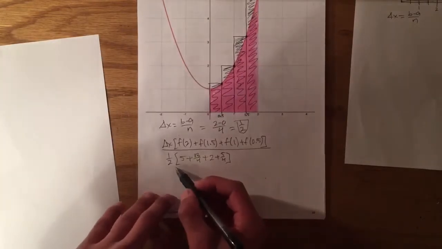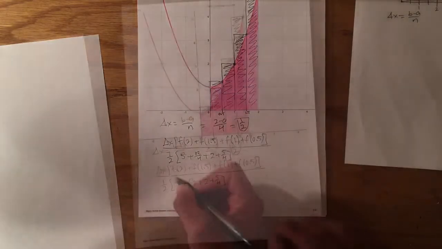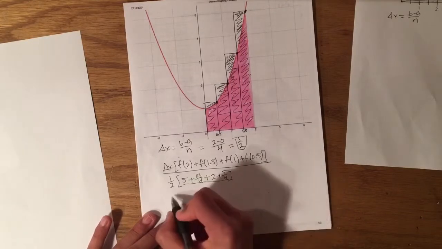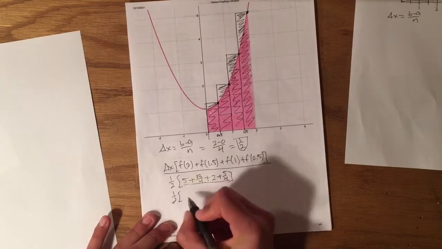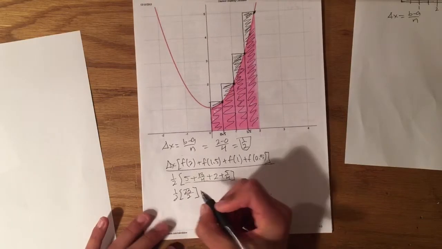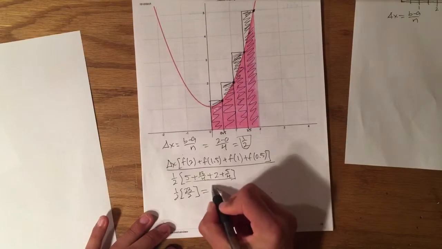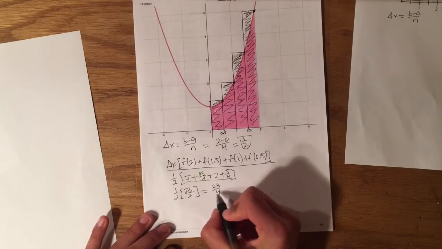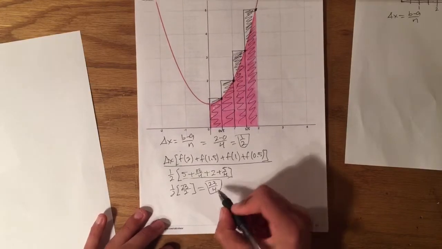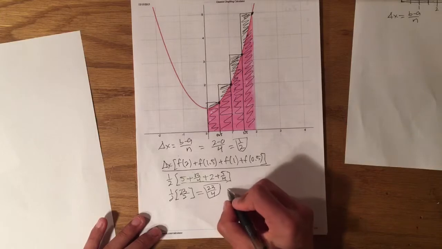Carrying this out further, adding all of these up on the inside, you end up getting 1/2 times 23 halves. Multiplying these together, your answer will be 23 over 4. So this is your approximated area using your right endpoints.